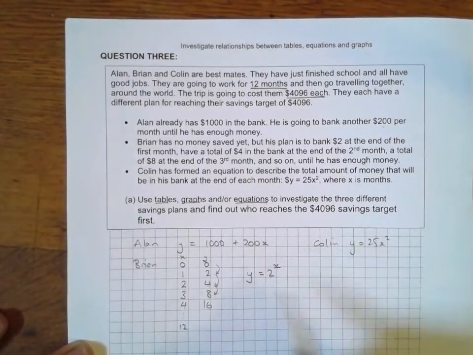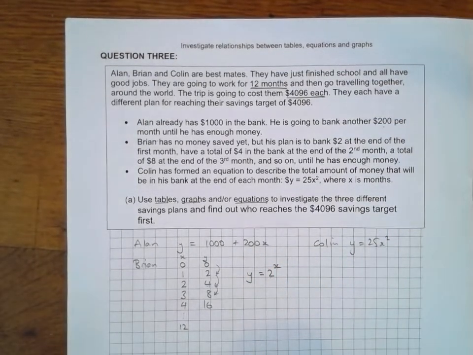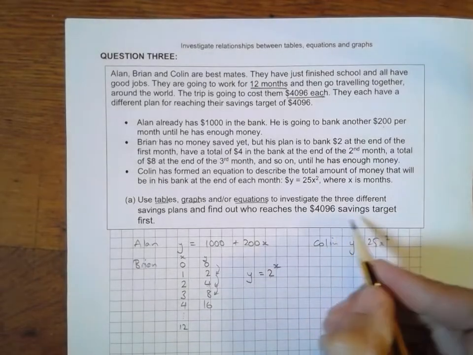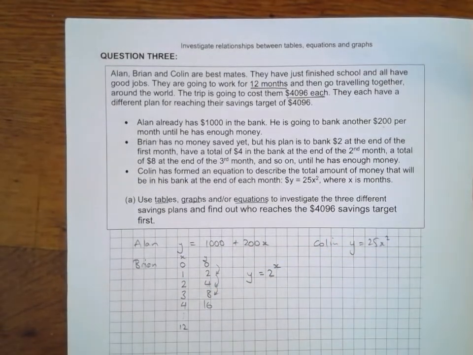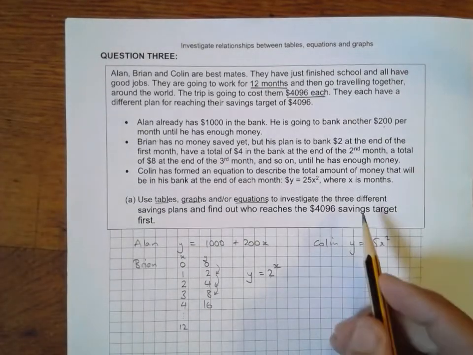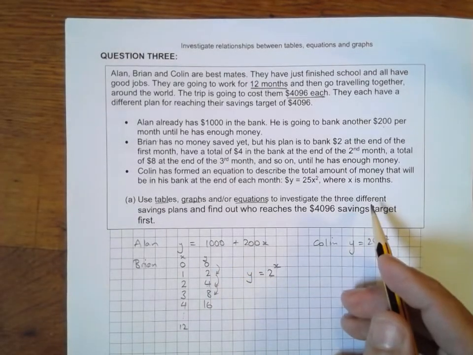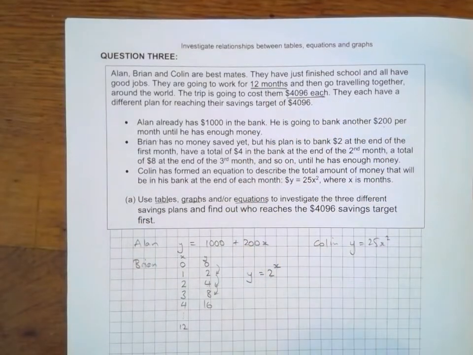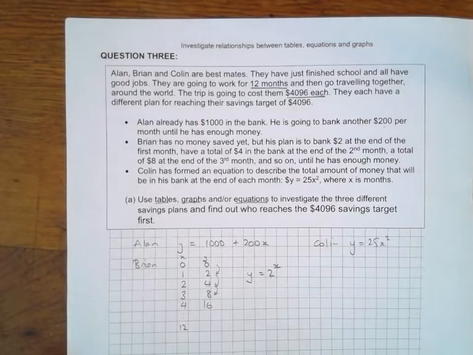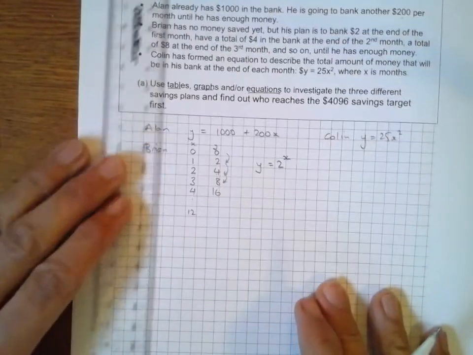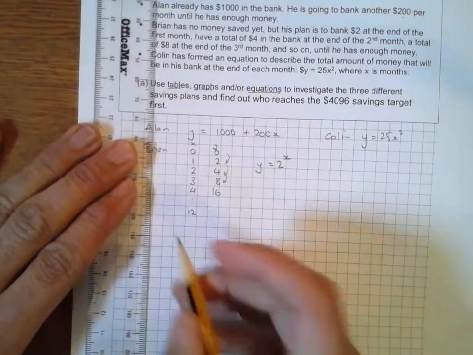So I've got 3 equations, and I want to see who reaches the savings target first. So drawing a graph of these 3 equations with the x values from 0 when they start through to 12 months, which is when they want to finish, should be able to tell me. Okay, so let's give this a go.